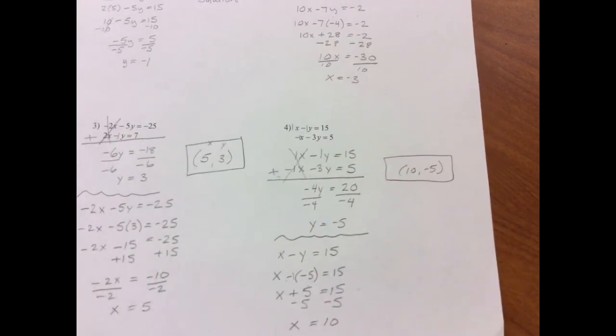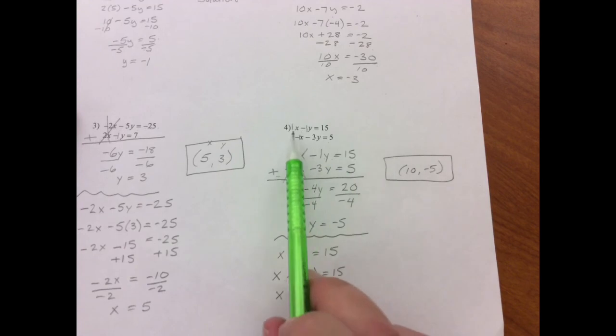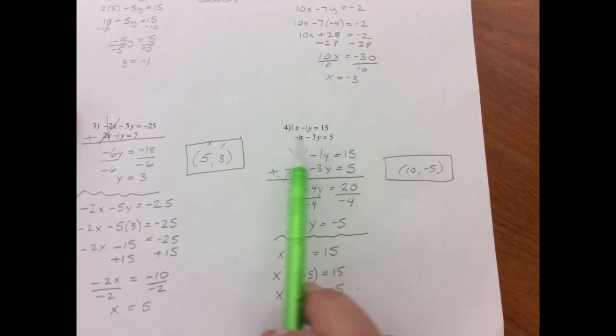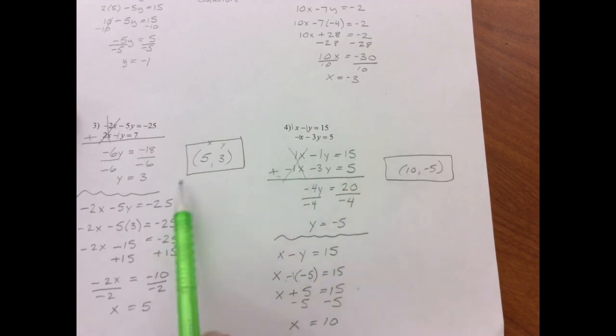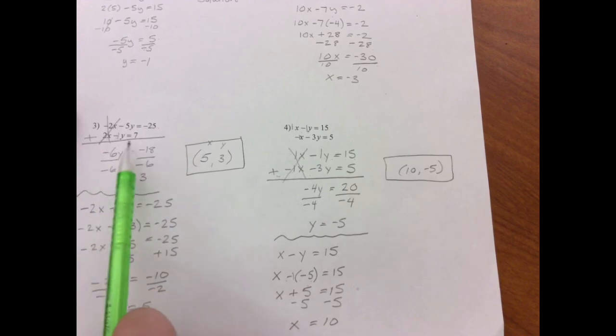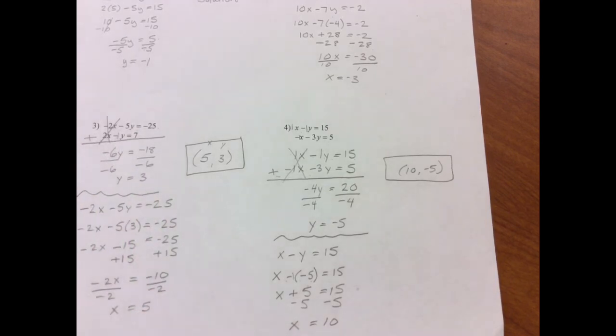And so there we go. Anytime you want to check your answers, you can go ahead and plug the x and the y into the equation and see if it works out to 15. Plug the x and y in down here, see if it works out to 5. You can do that with any of these. 5 and 3, plug in x and y, see if it comes out to negative 25, and make sure in this one it also comes out to 7. So it should work in both equations if it is the true solution.